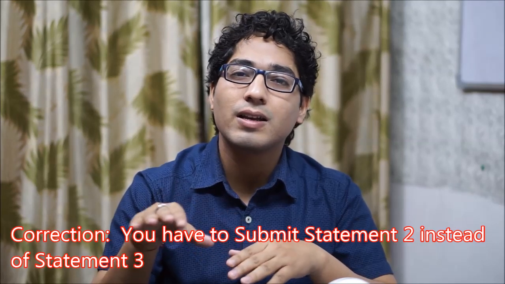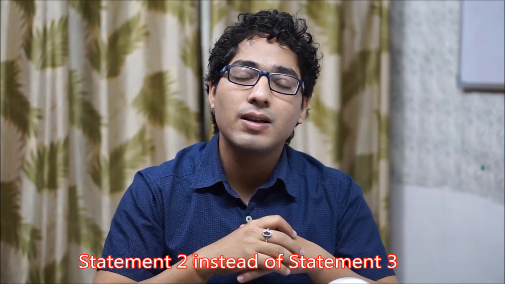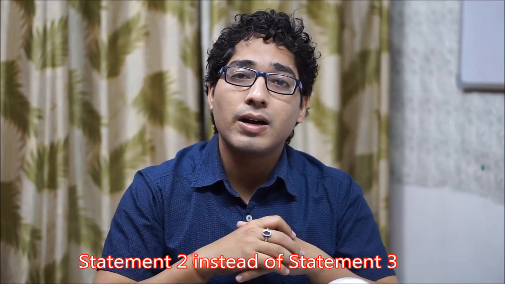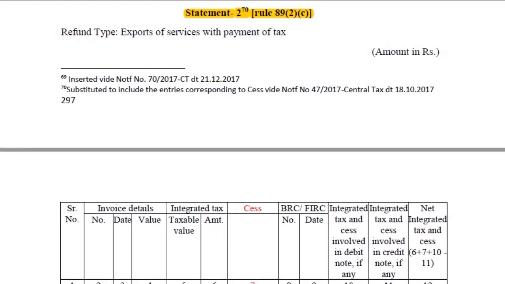In case of exports with payment of tax, you don't need to give statement number 3A, because that is for the calculation of refund amount. Simply submit the documentary evidence which is in statement number 3 of the annexure attached with GST RFD01, and that will be done.